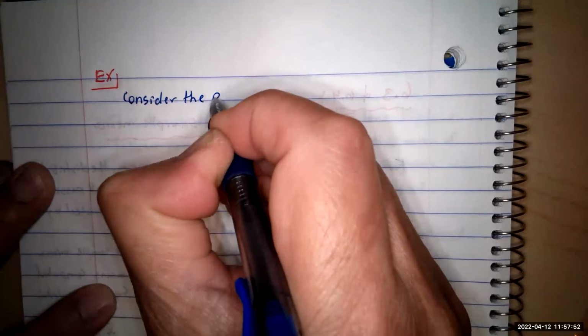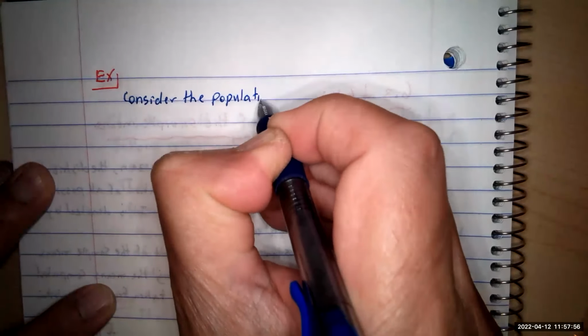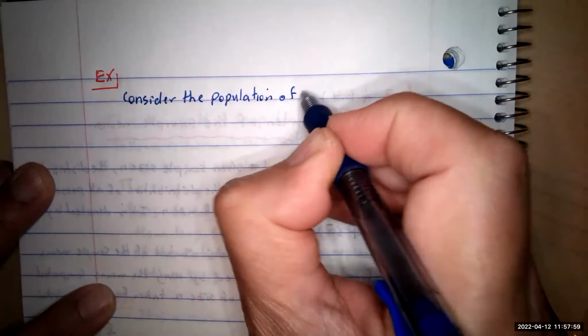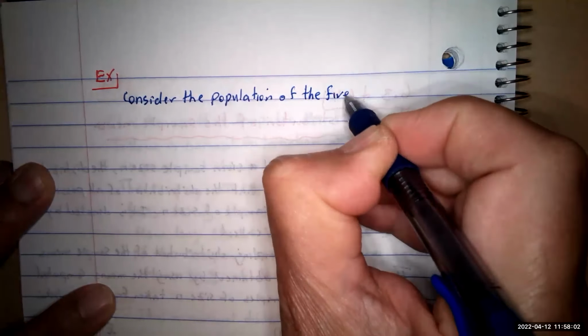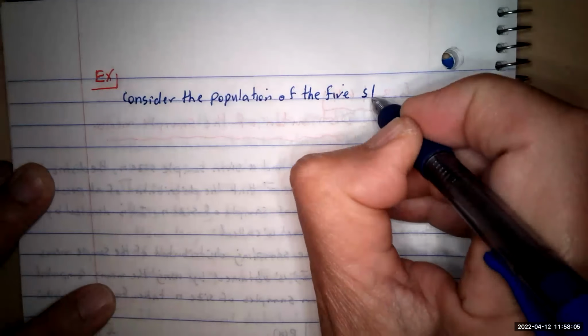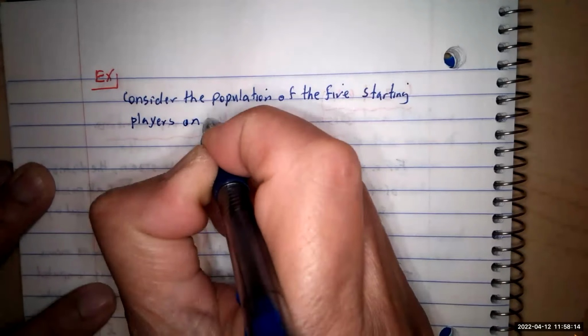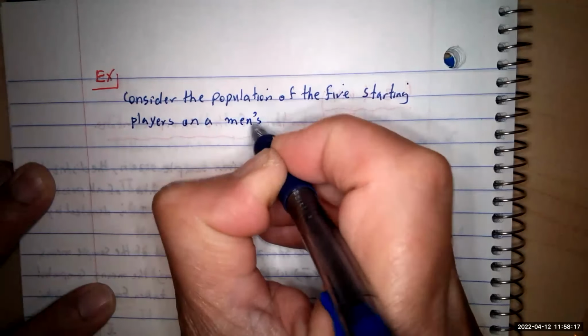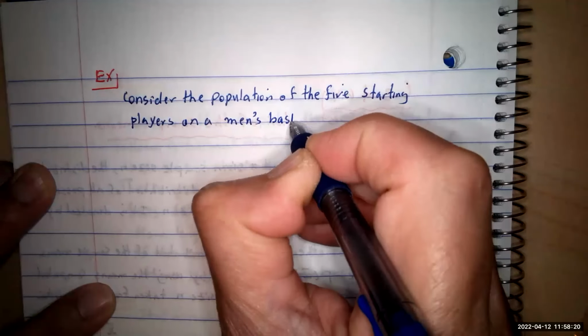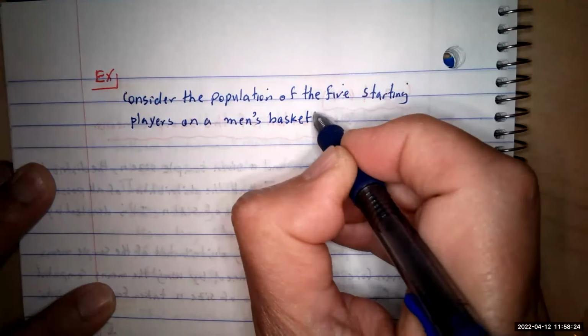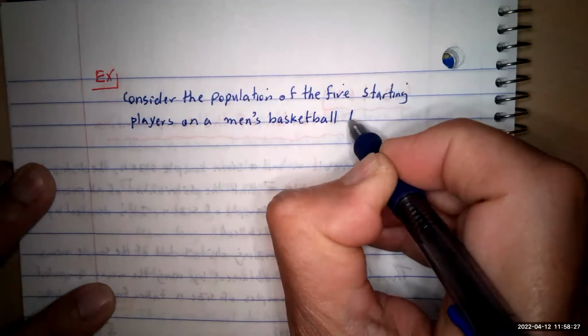To describe the problem, consider the population of the 5 starting players on a men's basketball team.